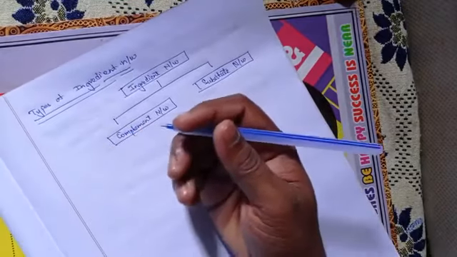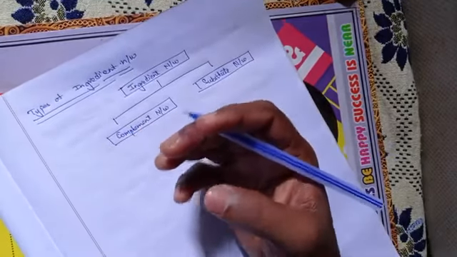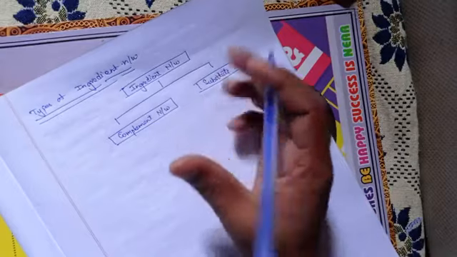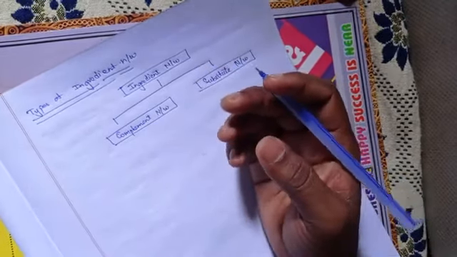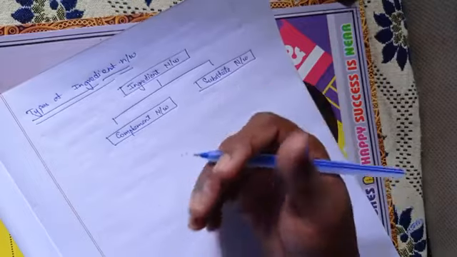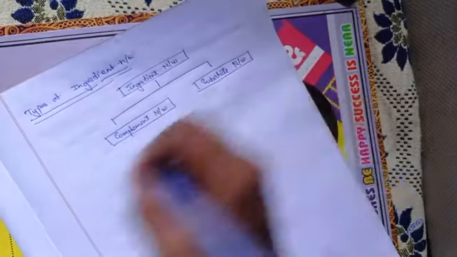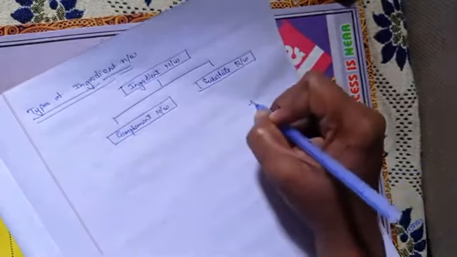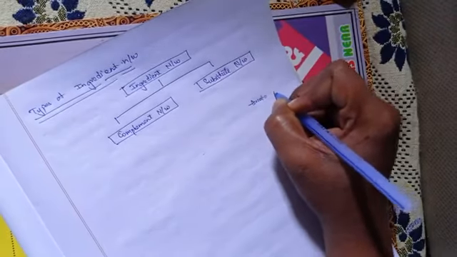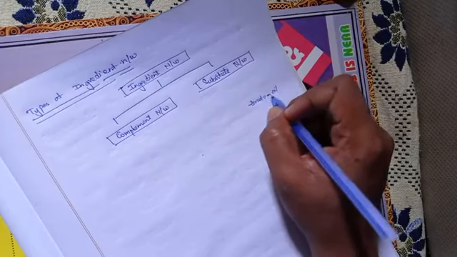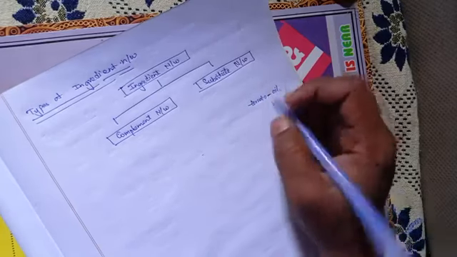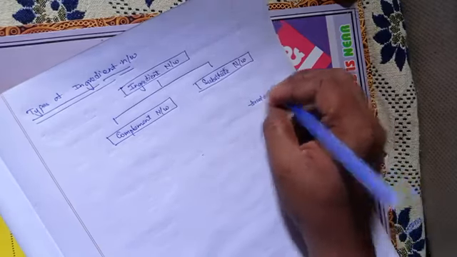The complement network captures ingredients that tend to co-occur frequently. For example, take tomato and oil. If there is a chance of correlation, then we say there is a complementary network.